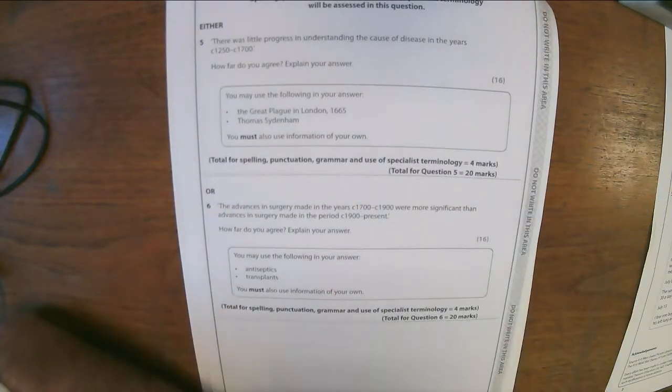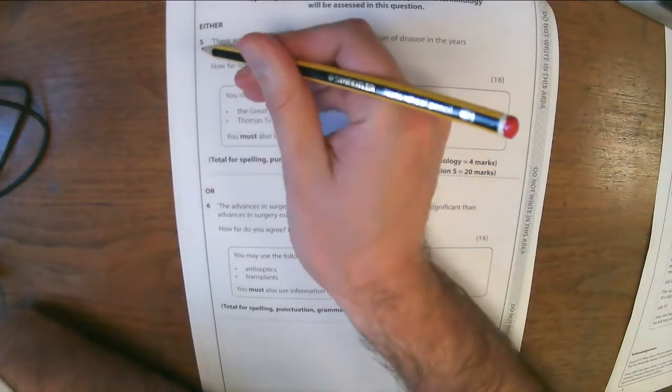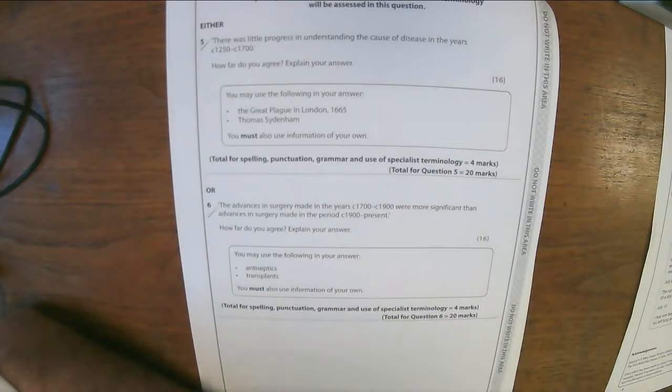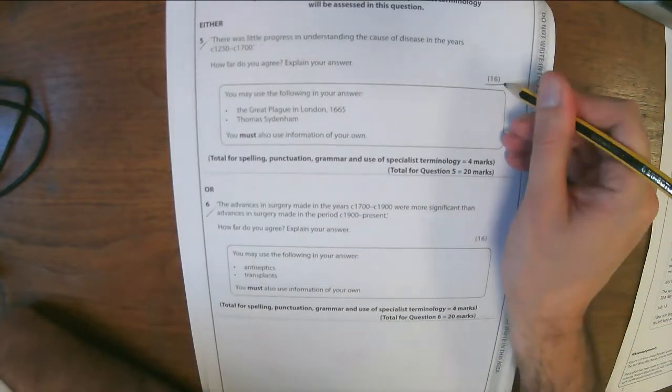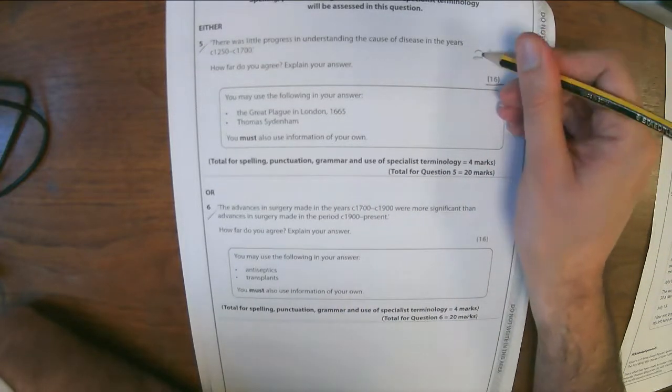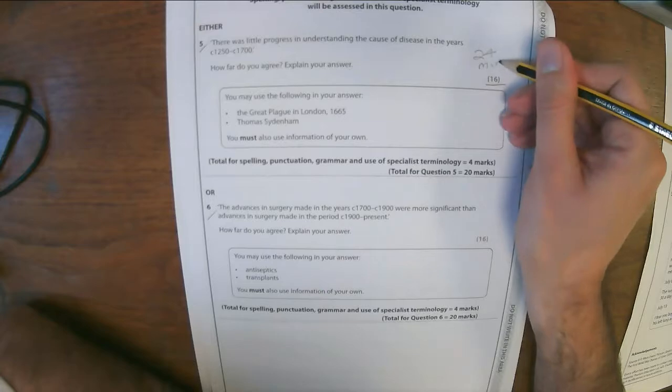This is the only question where you get a choice. Okay, so question 5 or question 6. It's worth 16 marks, which means that it takes 24 minutes approximately to complete.